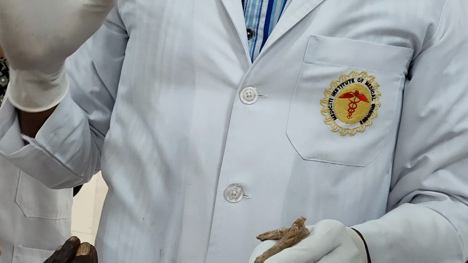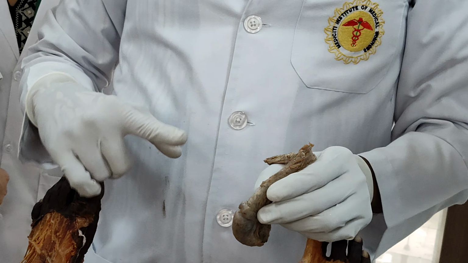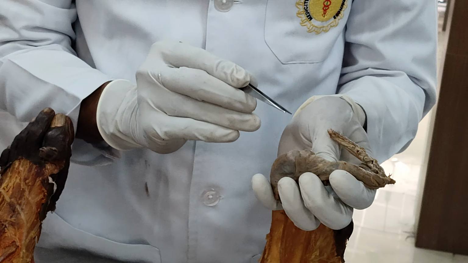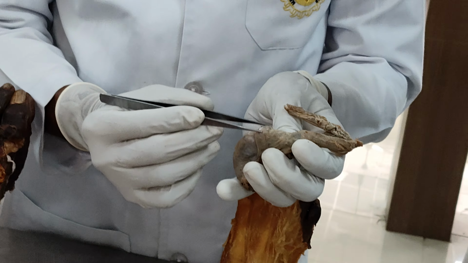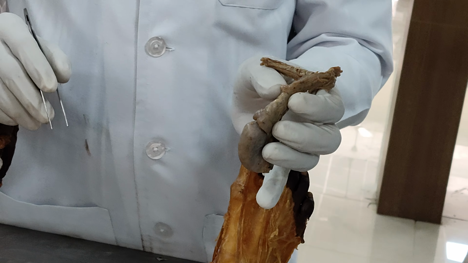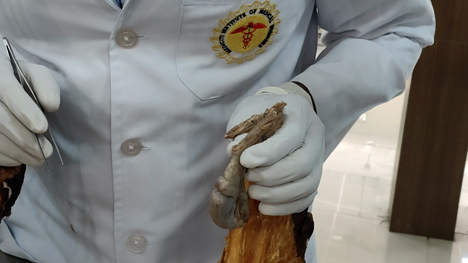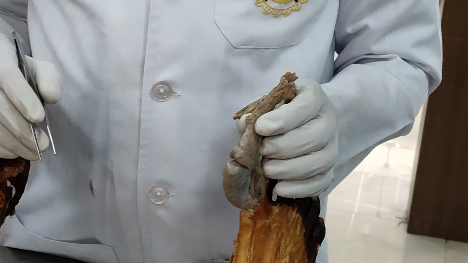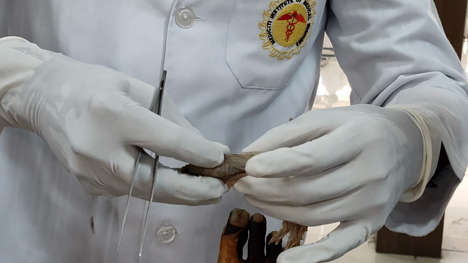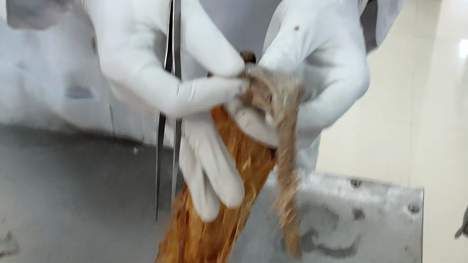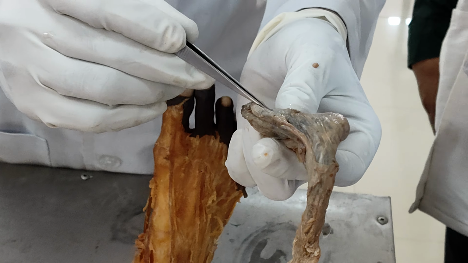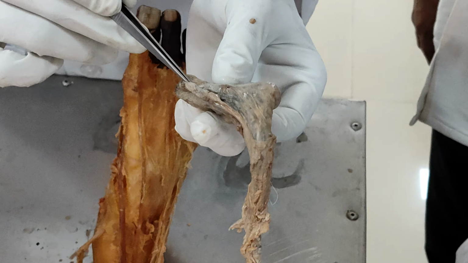Now, the upper pole of the testis will present the spermatic cord, and also an important structure here. This one is called the epididymis of the testis. So the upper pole has got the spermatic cord and also the epididymis, right? If you look at this epididymis, this whole part is nothing but the epididymis up to this level.